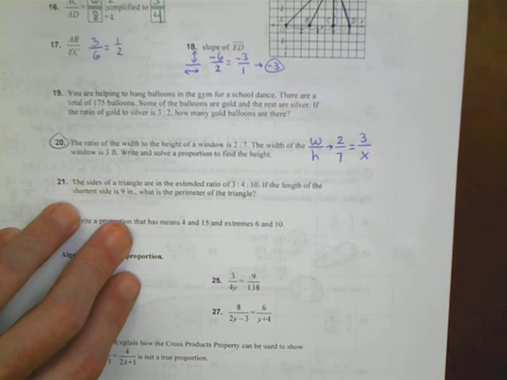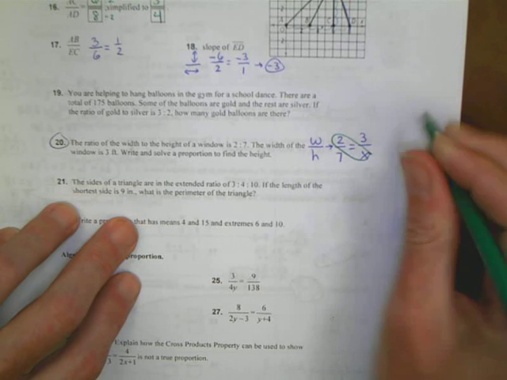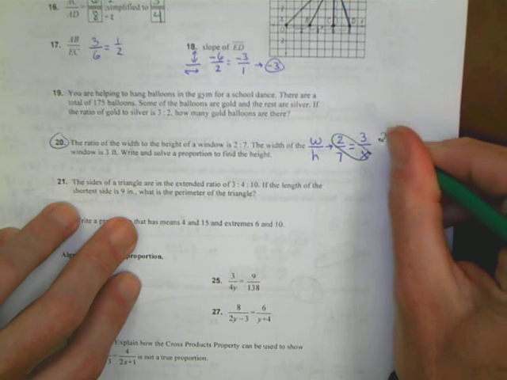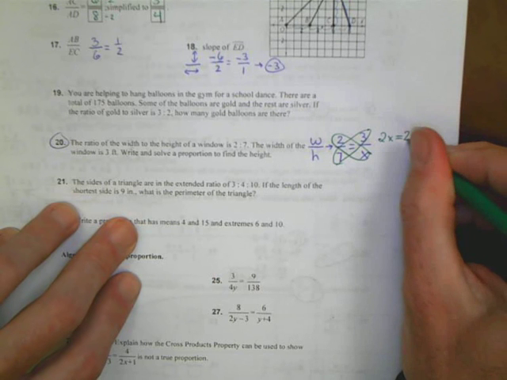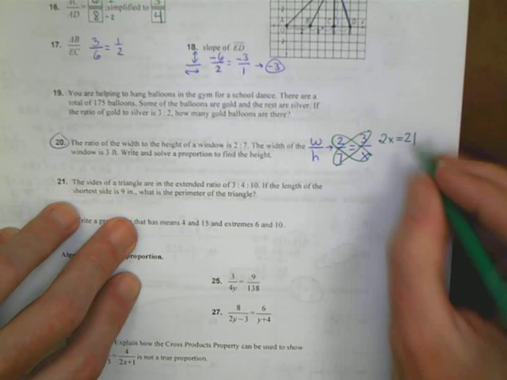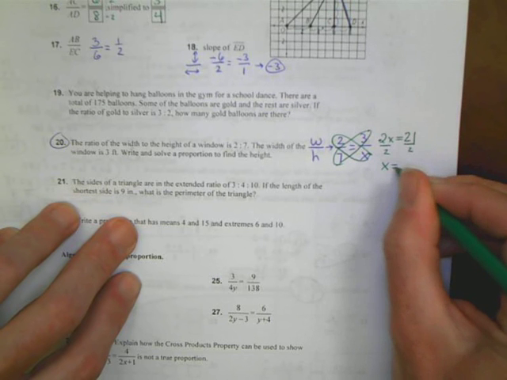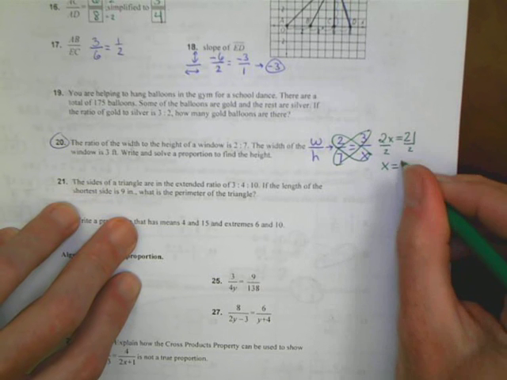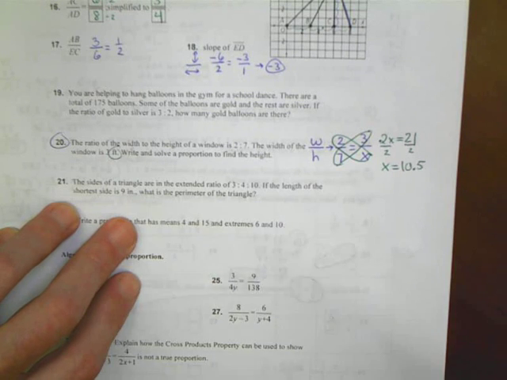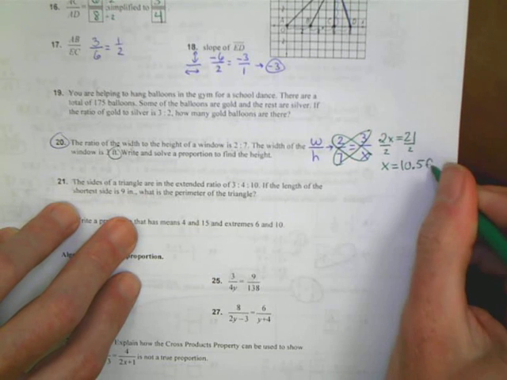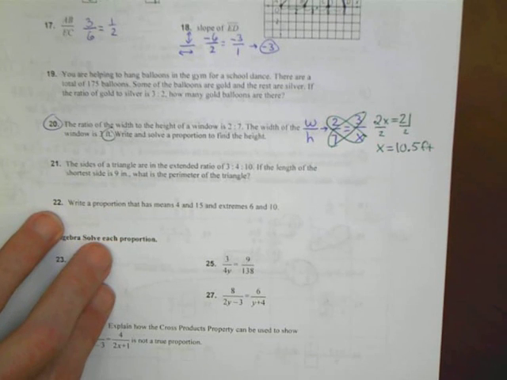To solve this equation, all I'm going to need to do is cross multiply, and I get 2x equals 7 times 3, 21. I'm going to divide both sides by 2 to determine that x equals 21 divided by 2, which is 10.5. I'm working with feet, so I'll label that as 10.5 feet for number 21.